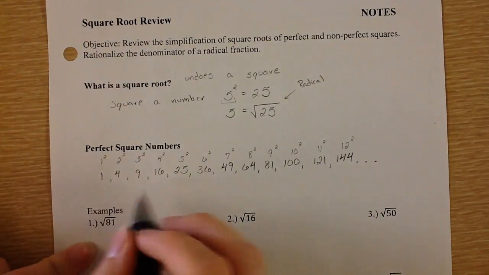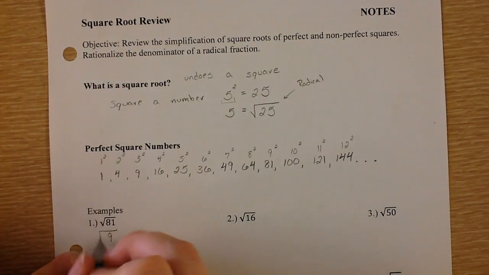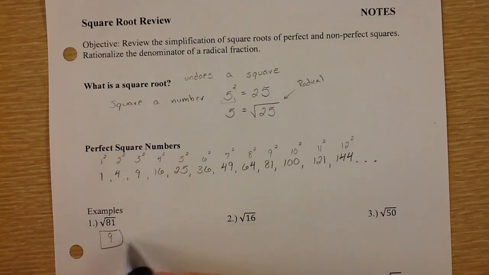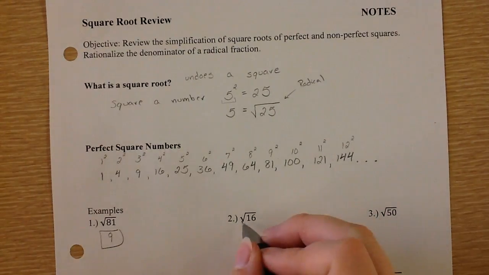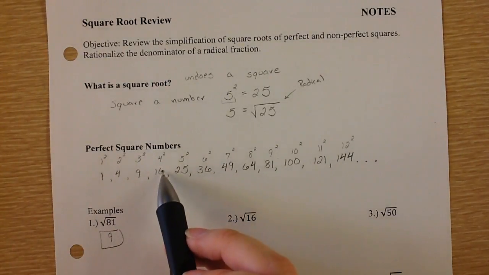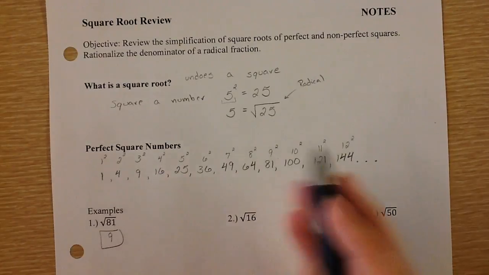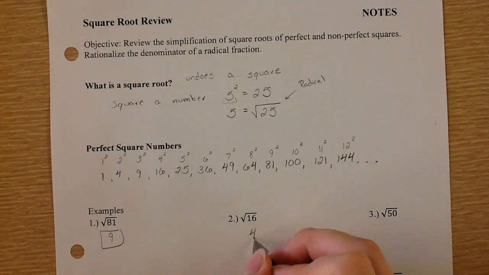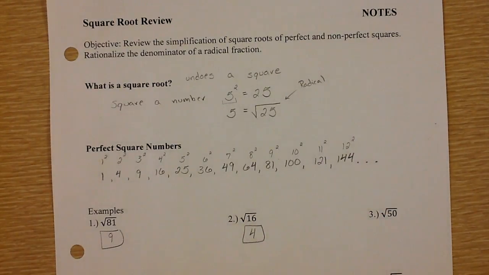So the square root of 81 is just 9, because 9 to the second is 81, 9 times itself. Now the square root of 16. Let's look at our perfect square numbers. 16 is the square of 4, so the square root of 16 is 4.